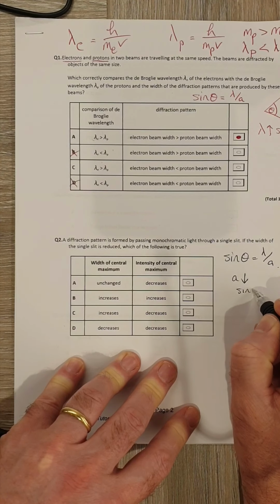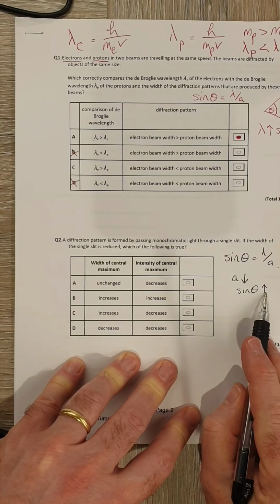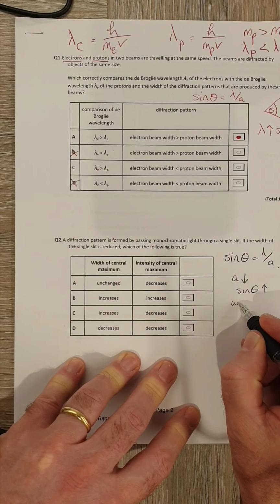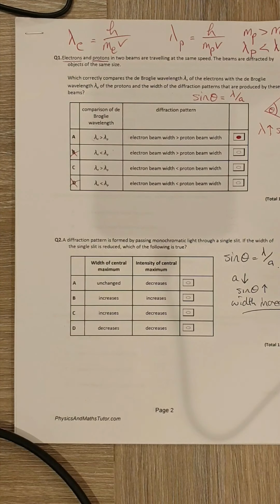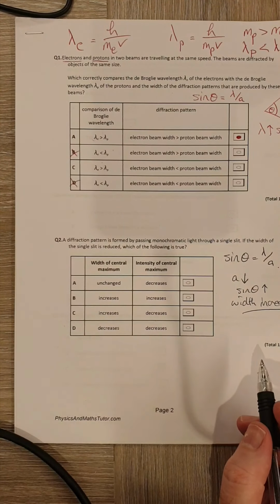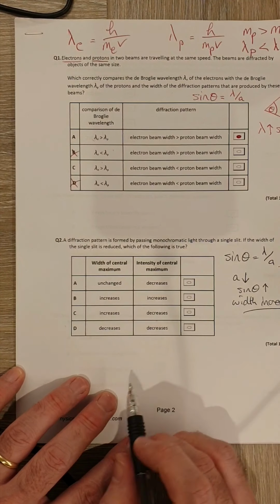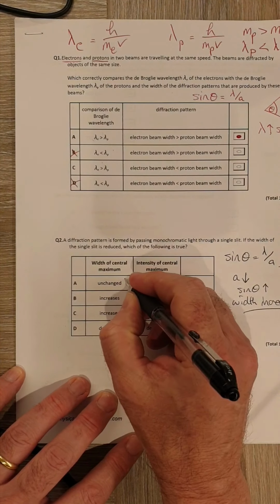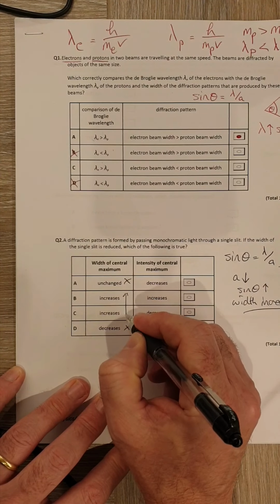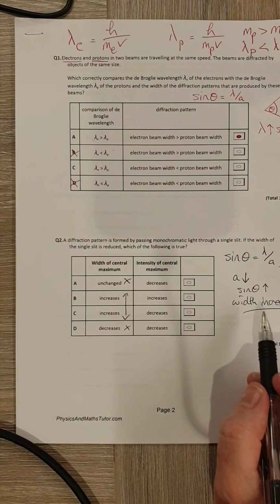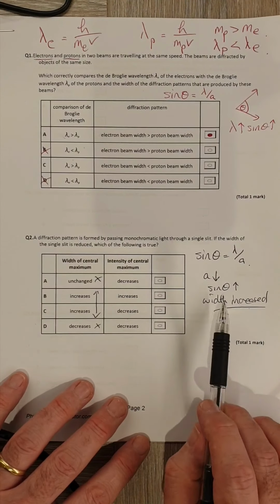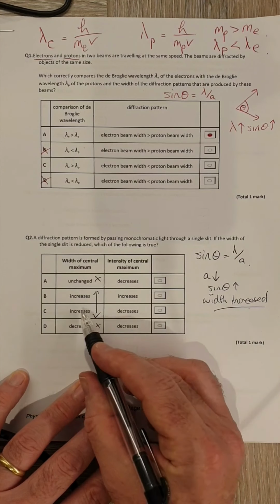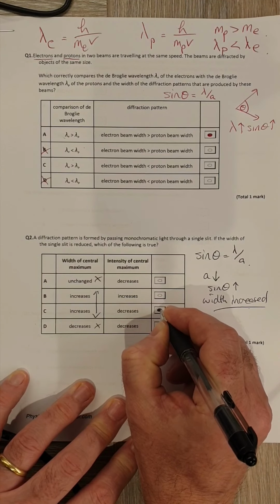So what's going to happen if we reduce that? Then we make the sine of the angle increase, so the width is increased. So by reducing the slit width, we are going to increase the width of the central maximum. That means it's not going to be A or D, it's going to be one of these two. If we increase the width, the beam is spreading out, so the overall intensity is going to decrease, so our answer is going to be C.